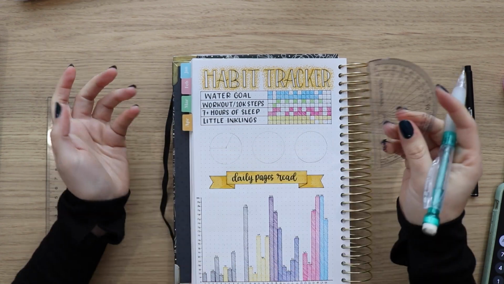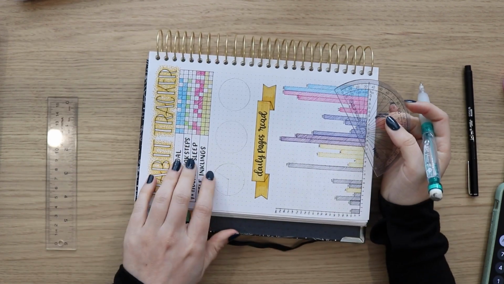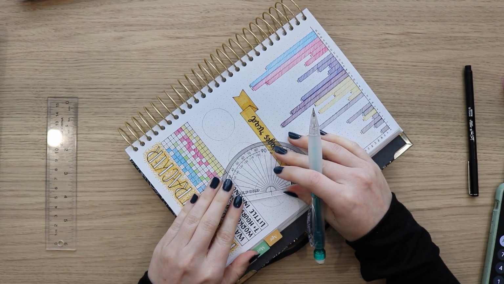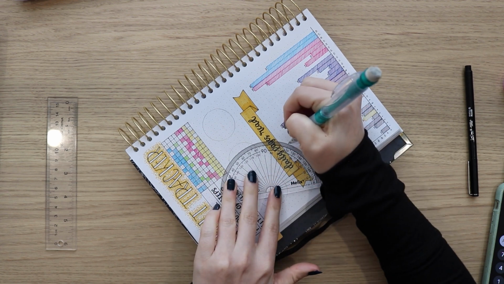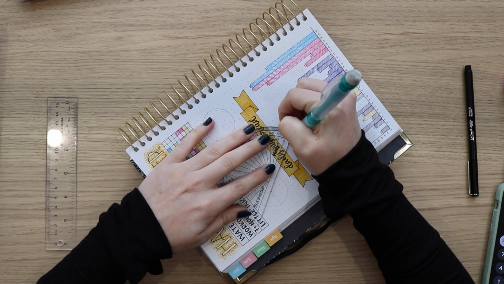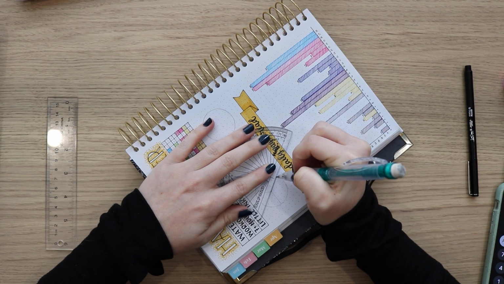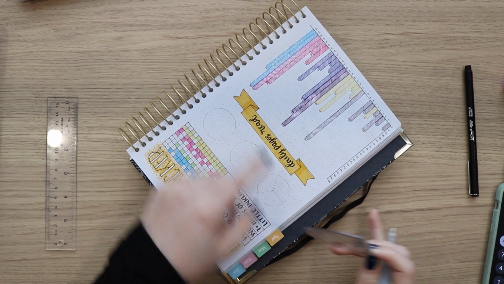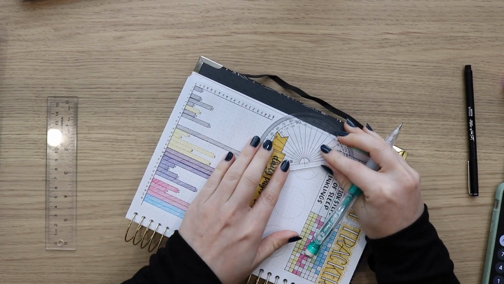Then I'm going to do the same thing, but using this line that I just made. So the next one, I need 120 degrees again. So I'm gonna line it up with the crosshairs, find the 120 degree mark, hold my pencil there just for a minute, line it up, and draw a line. So 120, 120. Next I need 60.